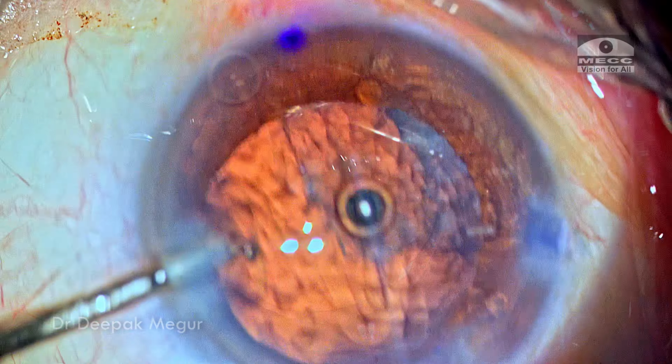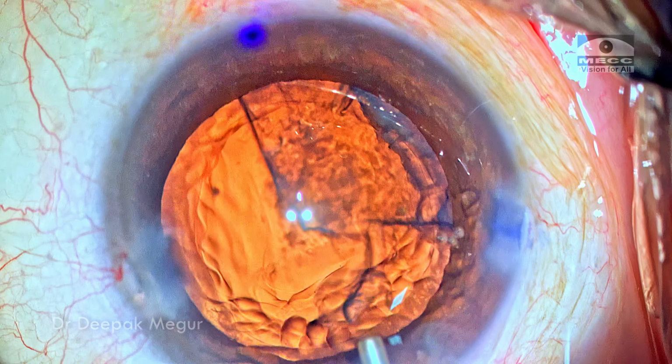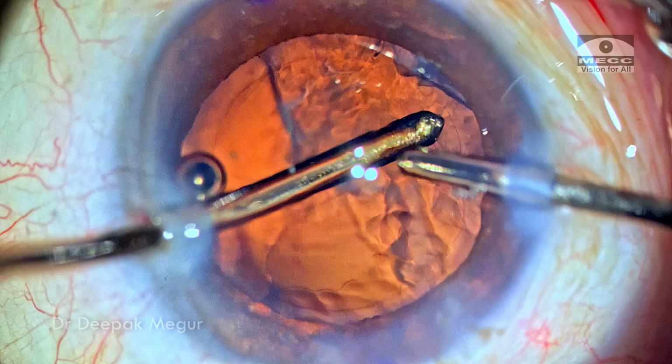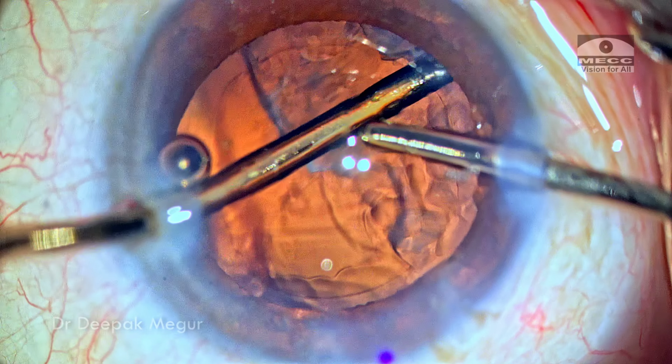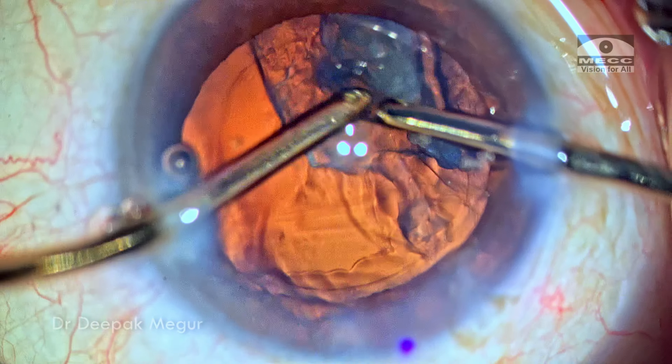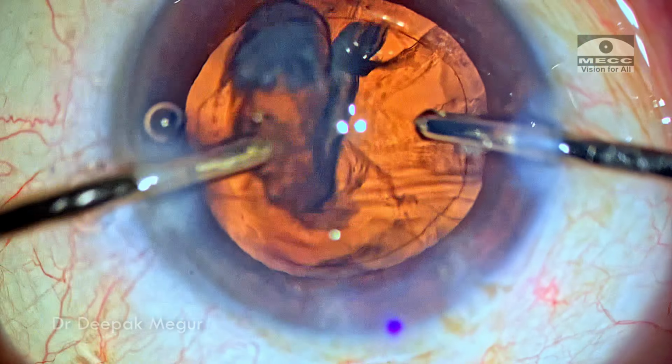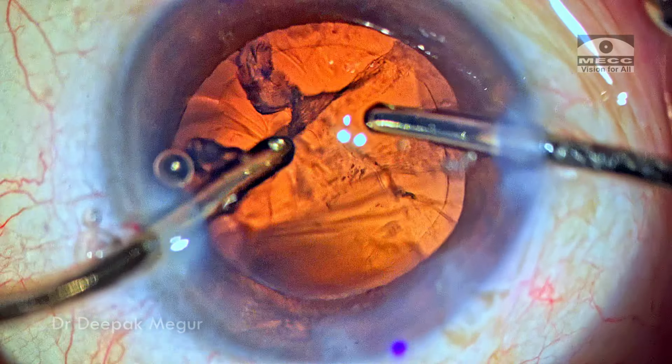For me, the best strategy is always to go in with a very low bottle height, and then once the aspiration begins, gradually increase the bottle height. This minimizes the sudden stretching of the ciliary body, and definitely the patient is much more comfortable.